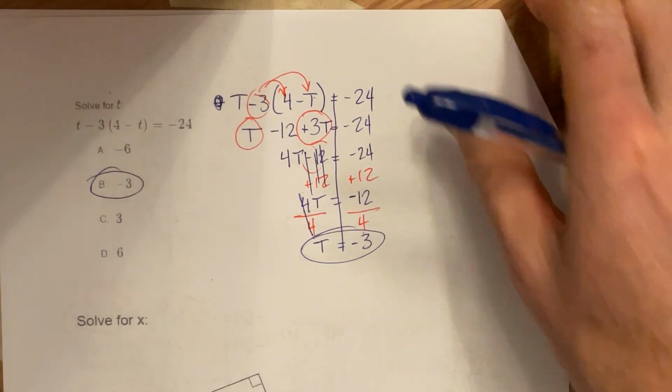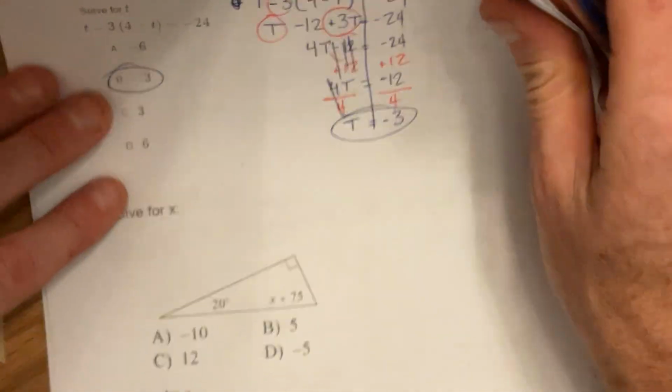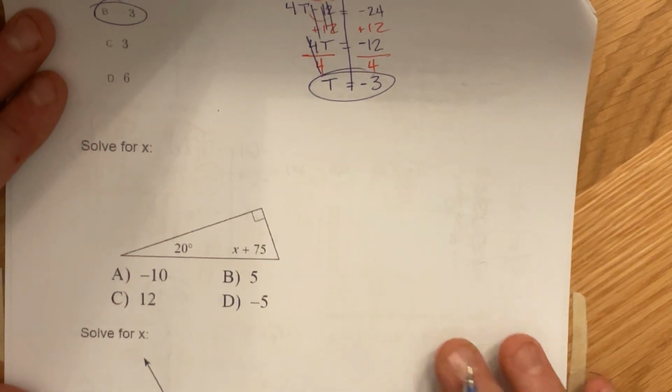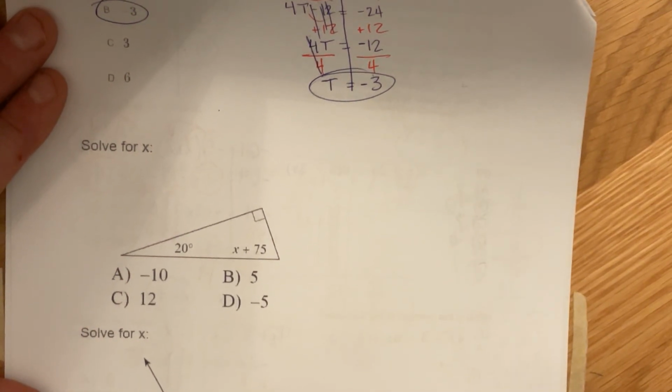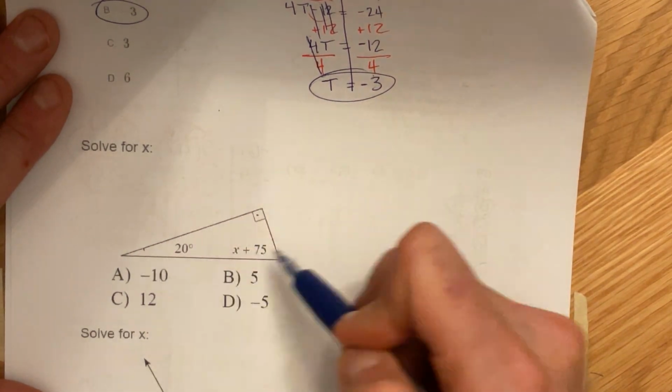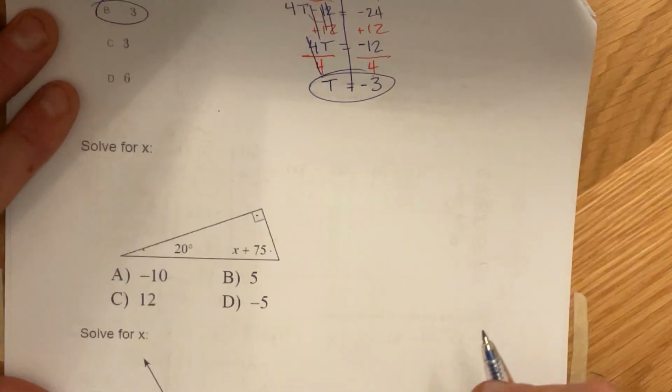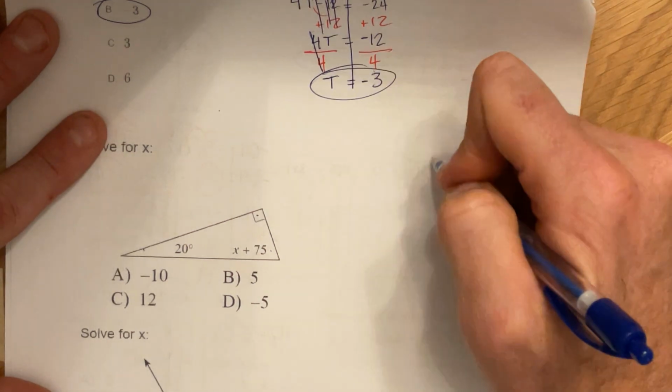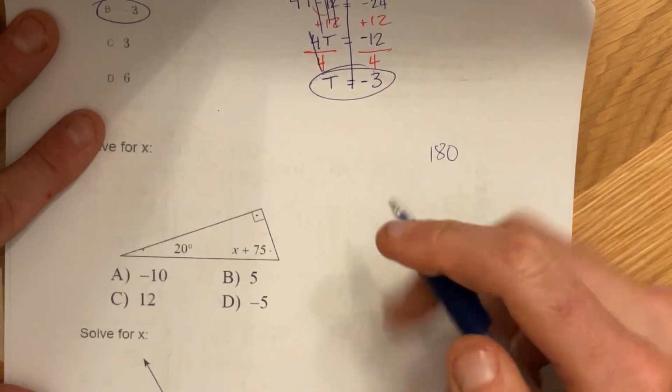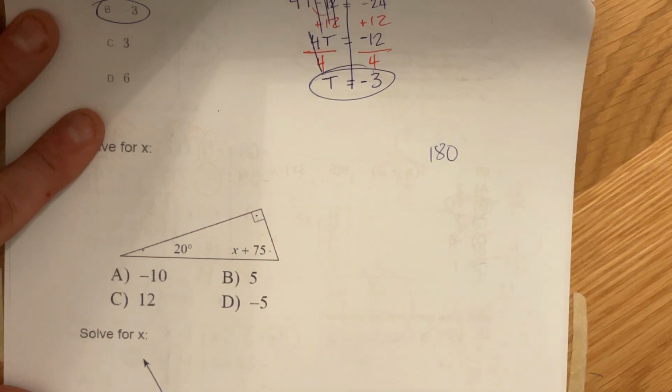All right, triangles. We got a little geometry spice in here. So let's take a look at this. Remember that the interior angles of a triangle are always going to add up to that big magic number of 180. So we're going to have to write our own equation. This is really easy algebra.